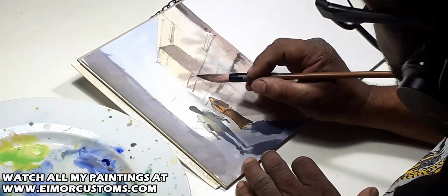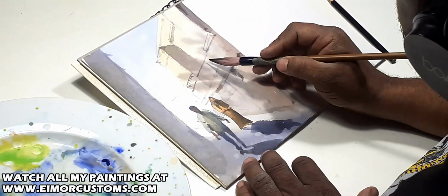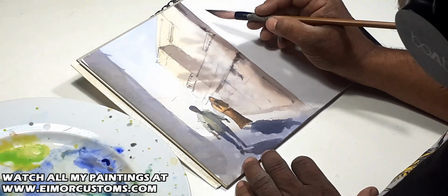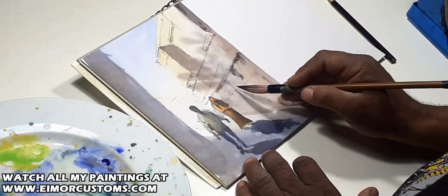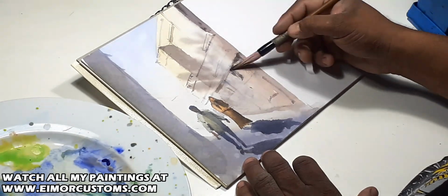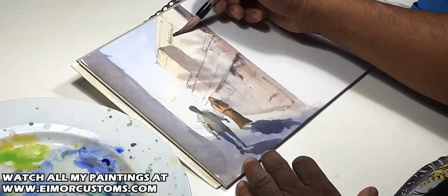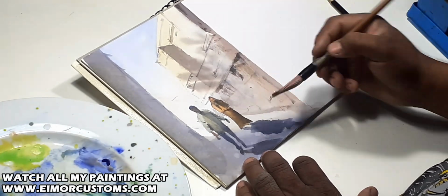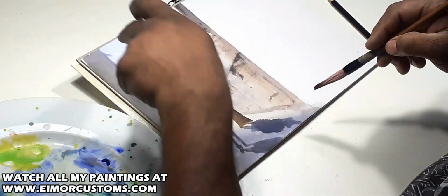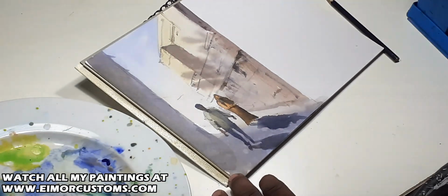So that's why this is just a very fast and very small demo. Here and there, I'm just touching the brush. This portion I want to make slightly more dark.